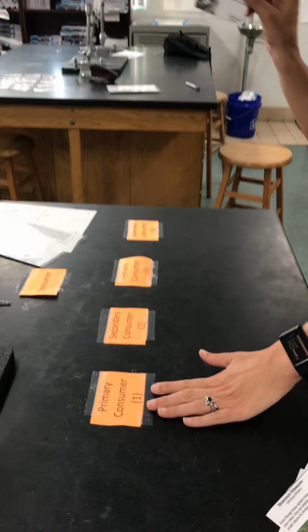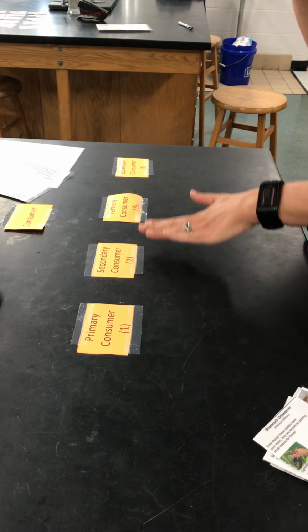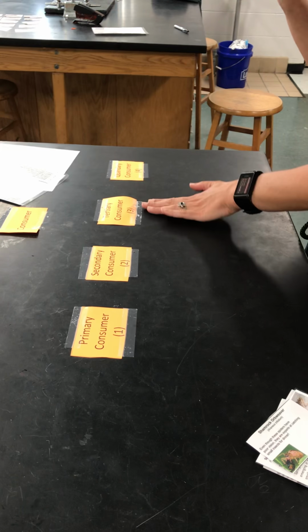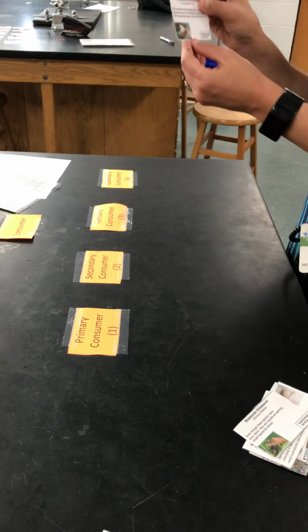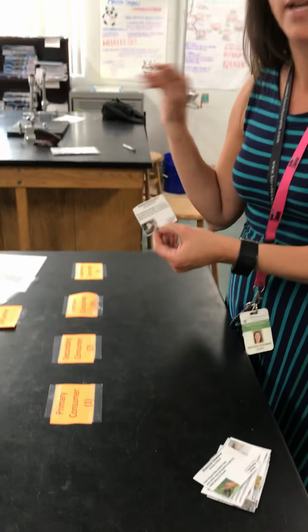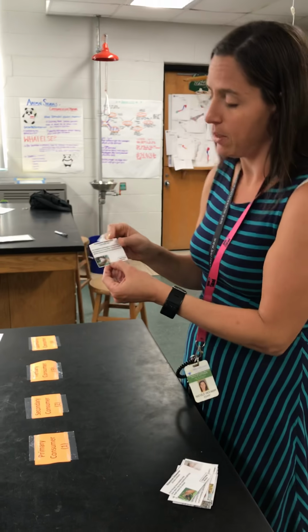Primary consumer is going to be the first eater and eat the producers. The secondary consumers are going to eat the primary. The tertiary are going to eat the secondary. The quaternary are going to eat the tertiary. If you have any questions, feel free to raise your hand and ask us. We will be more than happy to help you.